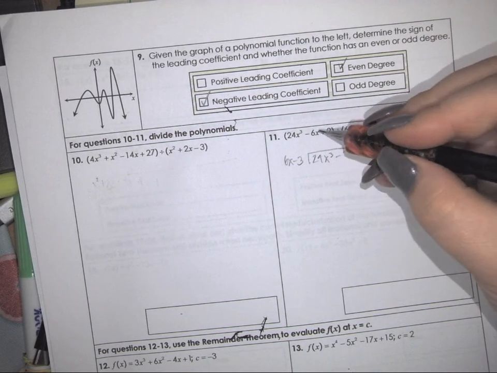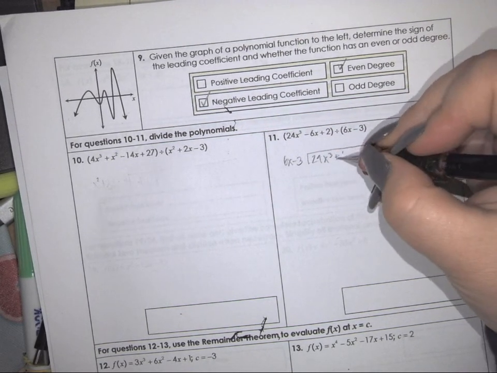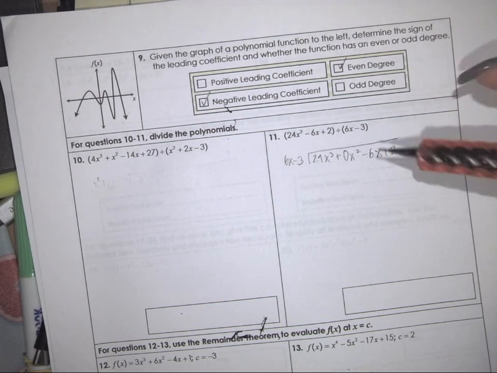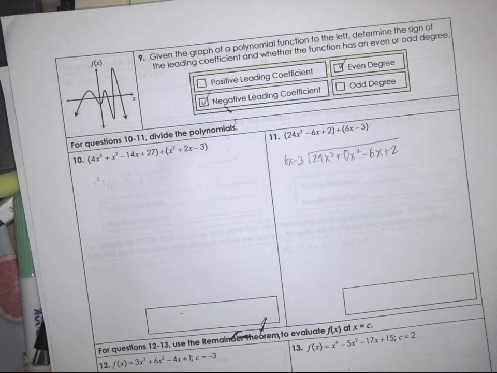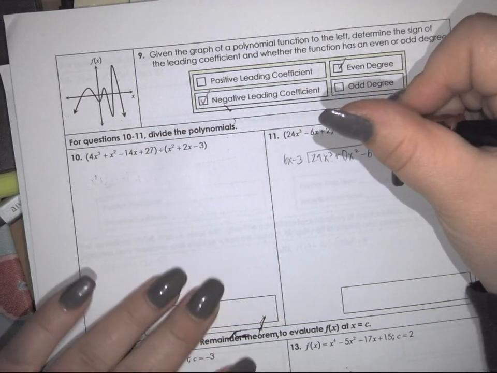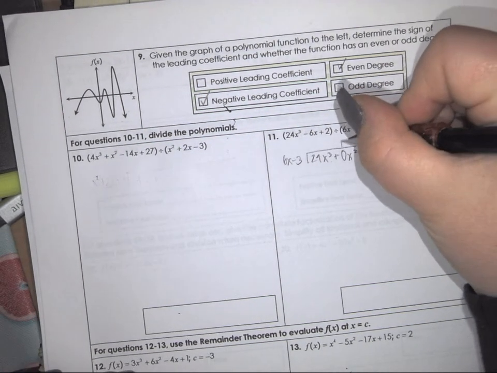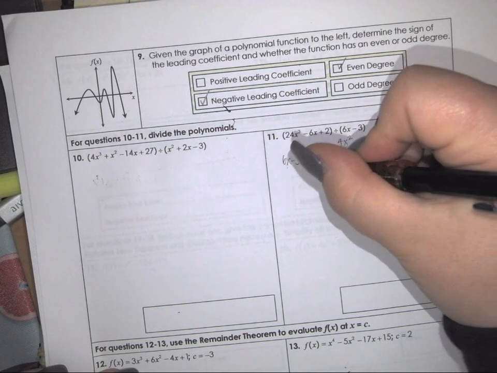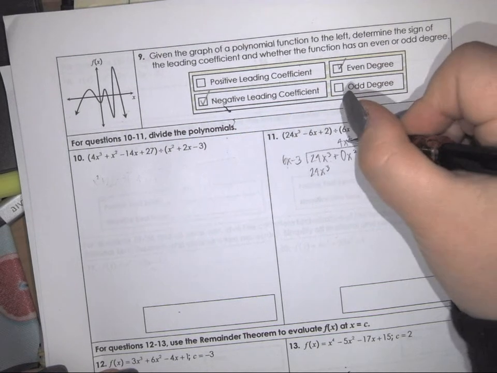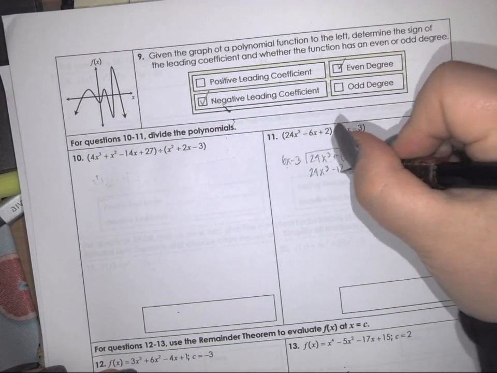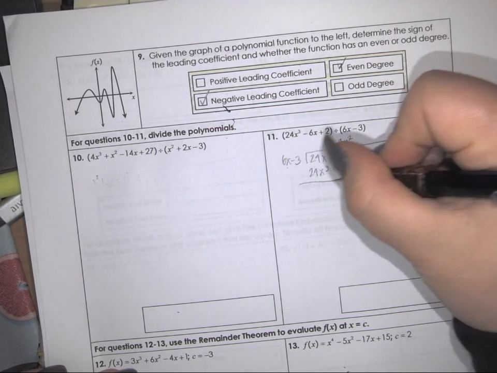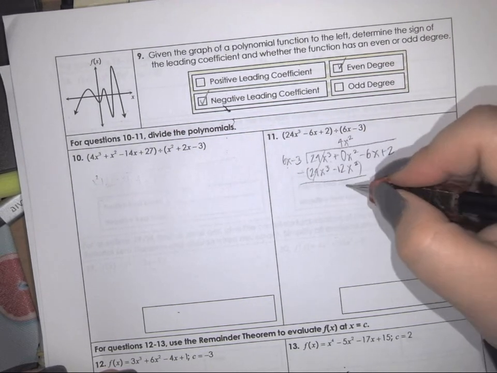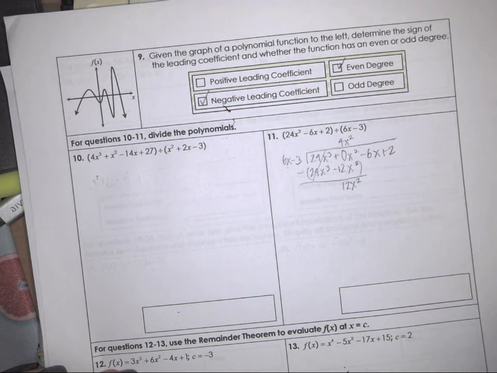Since it skips the zeros, the x squared, you have to put 0x squared minus 6x plus 2. Okay, so 6x times what is 24x cubed? 4x squared, so we put that here. Then 4x squared times 6x is 24x cubed, and 4x squared times negative 3 is negative 12x squared.